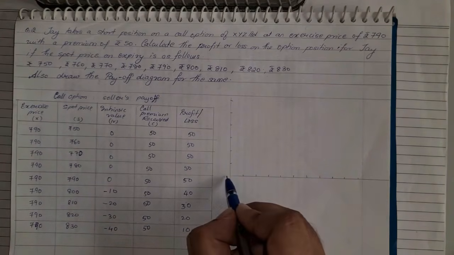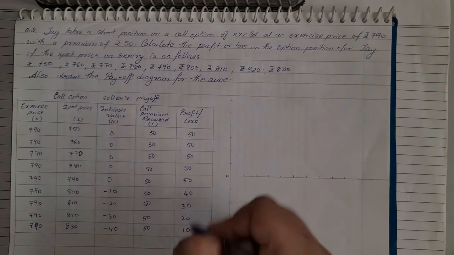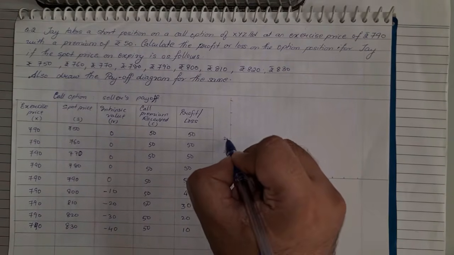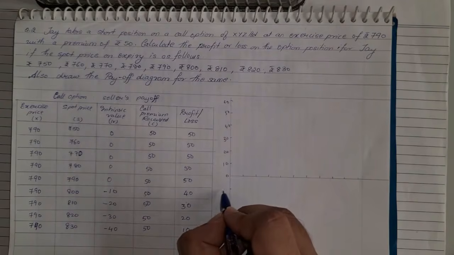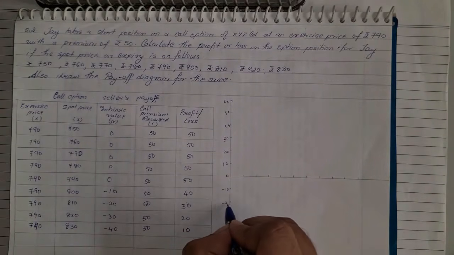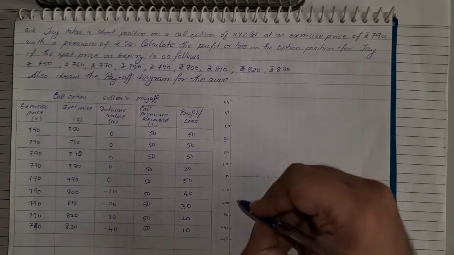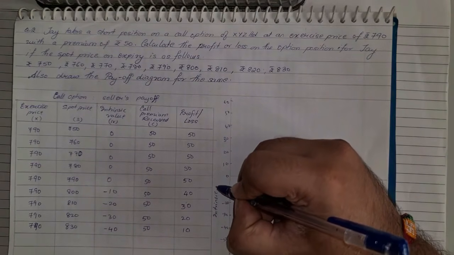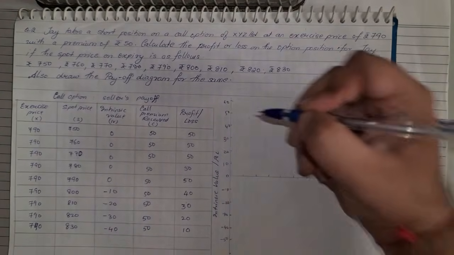Again, we'll have 0 on the origin. Now since the profits are in the gap of 10, we'll do that as 10, 20, 30, 40, 50 and 60. Similarly, we'll have negative 10, negative 20, negative 30, negative 40, negative 50. This is nothing but our intrinsic value and profit and loss values.